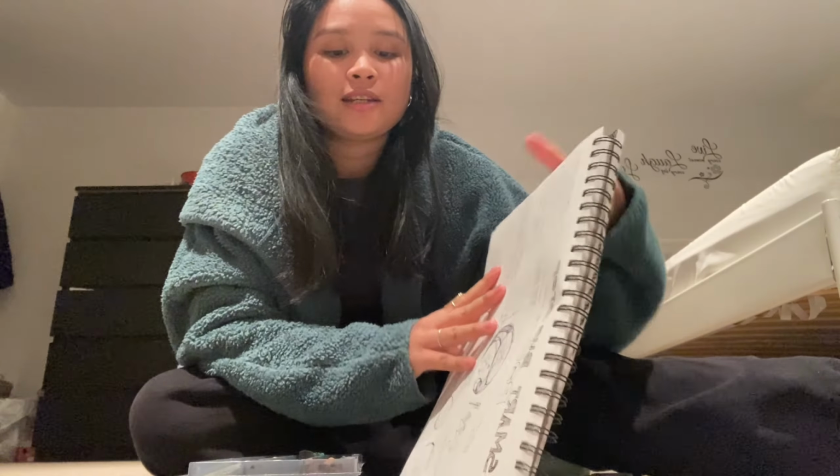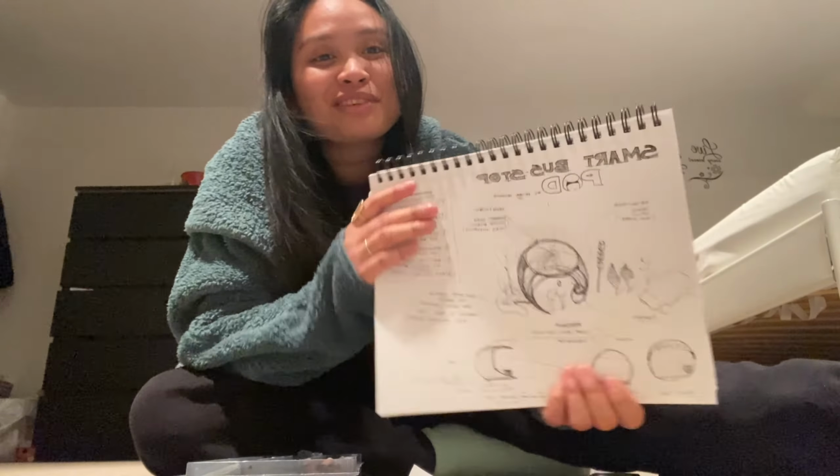Because in the next class we'll be taking these concepts and making more detailed and refined drawings on better paper, to give a better layout for the project. Anyways, that's that. See you.